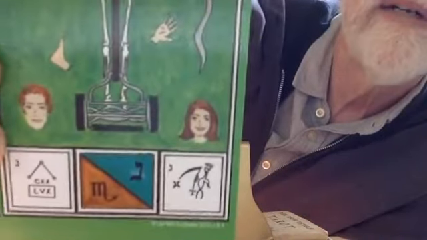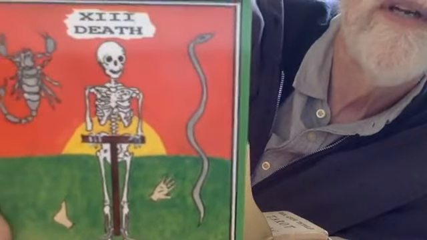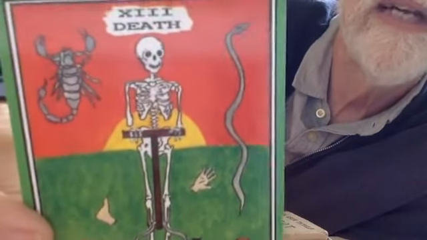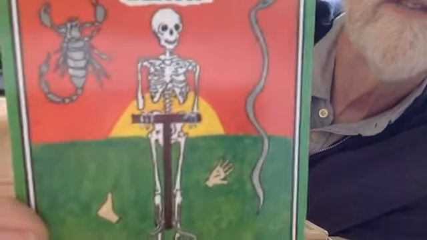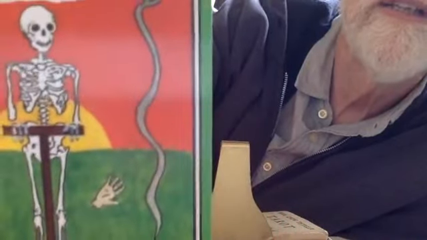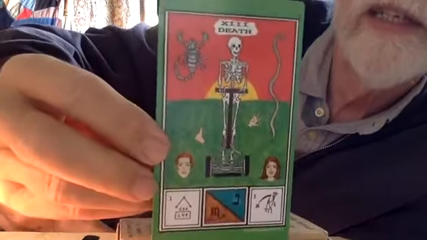Now, there are 3 kinds of images or emblems that are attributed to Scorpio. The scorpion is one, the serpent is the other, and the third is an eagle.